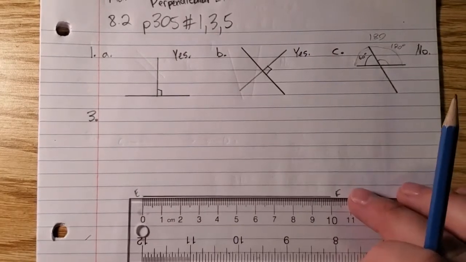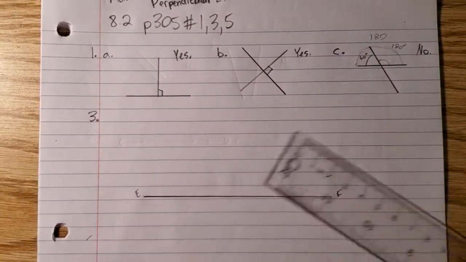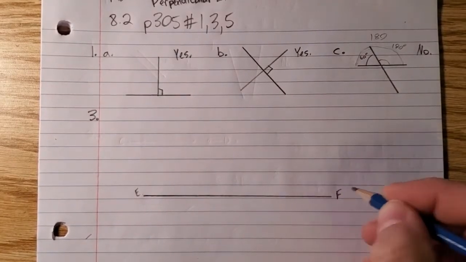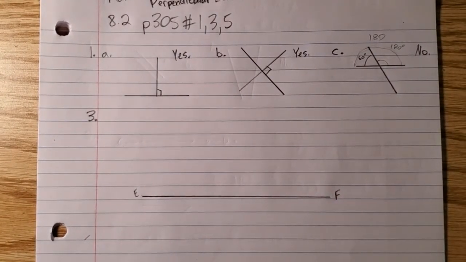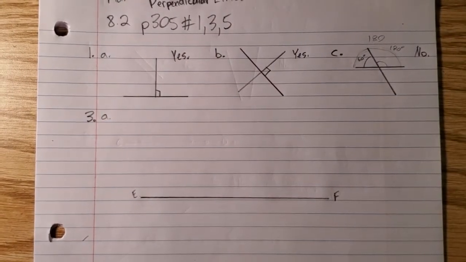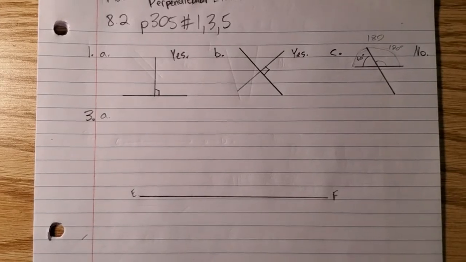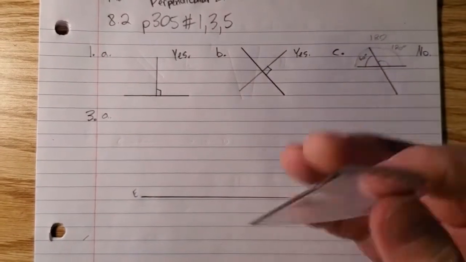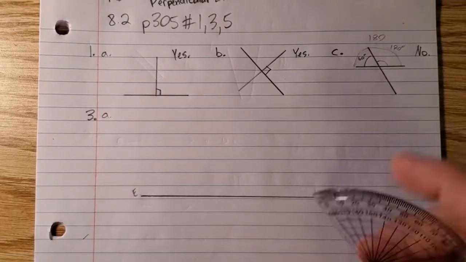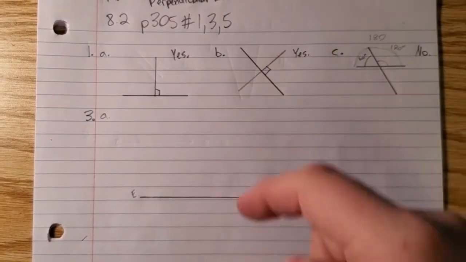You don't always have to line it up with 0. You could actually figure out a different way, as long as the difference between them is the measurement you want. And label it E to F. Part A says to use a ruler and a protractor, which is this thing. So if you have it, use it, to draw a line segment perpendicular to EF. So we want a perpendicular line to E and F.